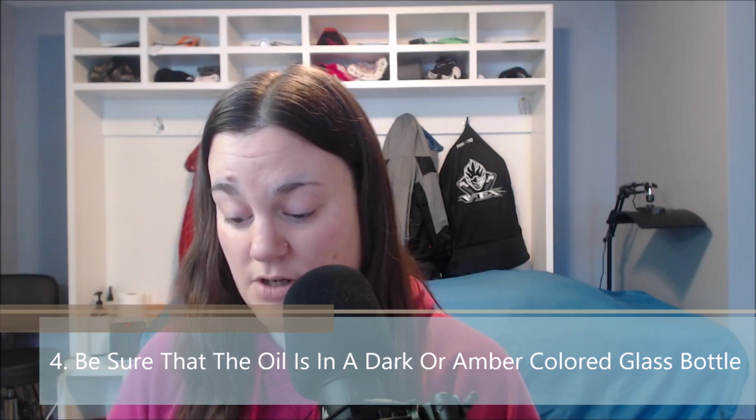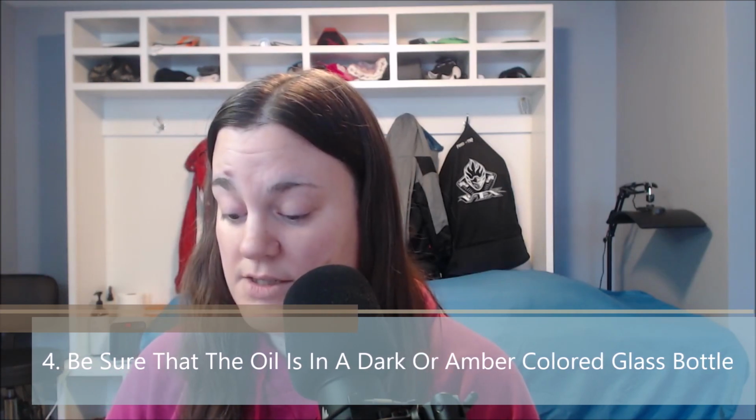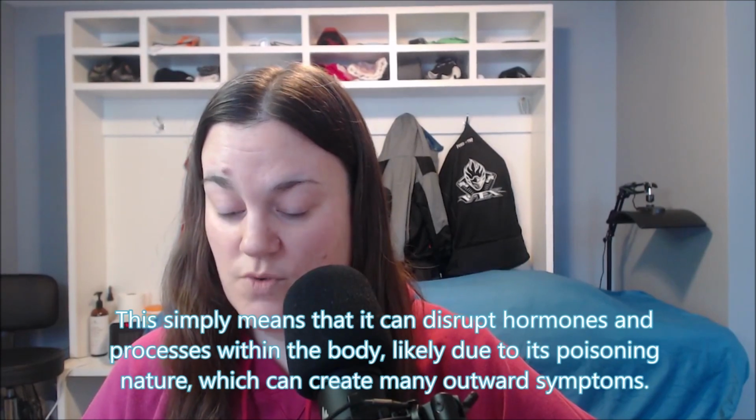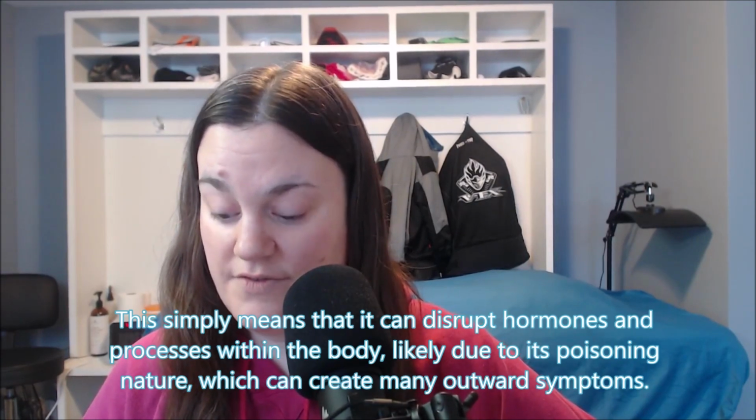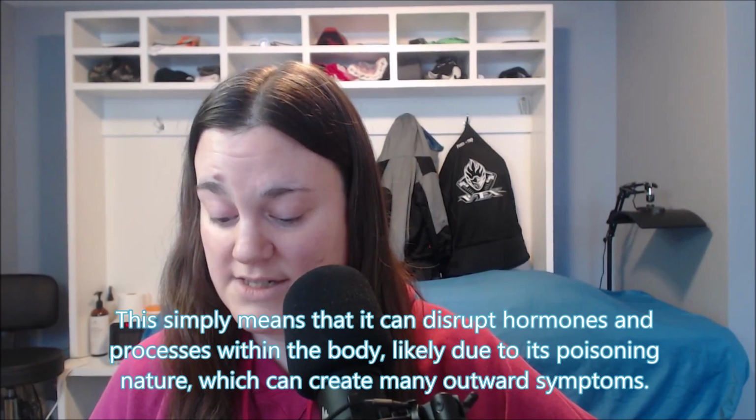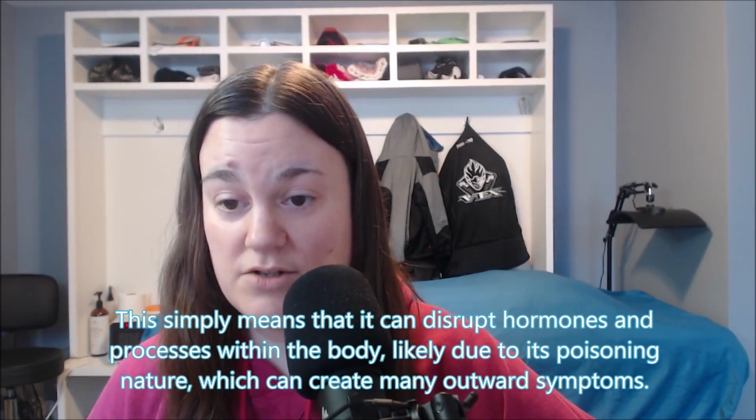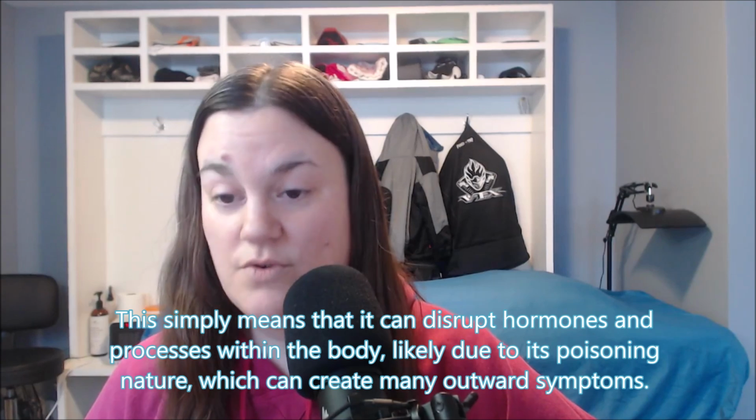And then the next one is: is it in an amber or dark colored glass bottle? This not only blocks light from oxidizing the actual oil, but it doesn't leach anything into the oil like a plastic bottle will do. Plastic is an endocrine disruptor, so infusing it into a dense, heavy oil will allow the plastic to get into the deeper layers of tissue, which can create a skin reaction as well as the inflammatory response.